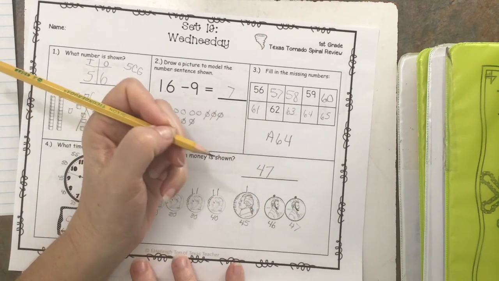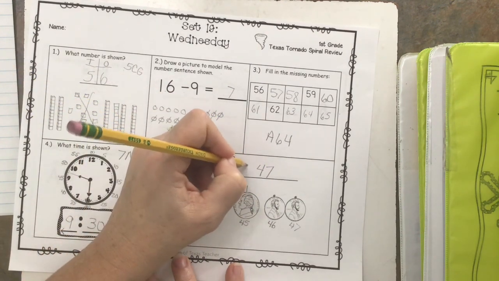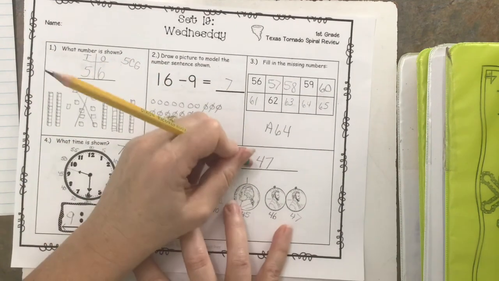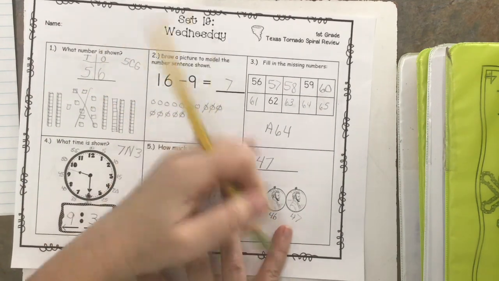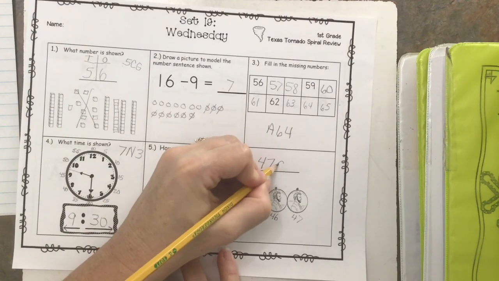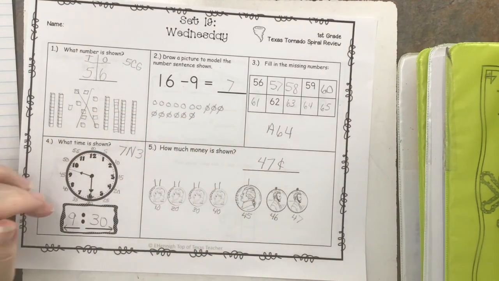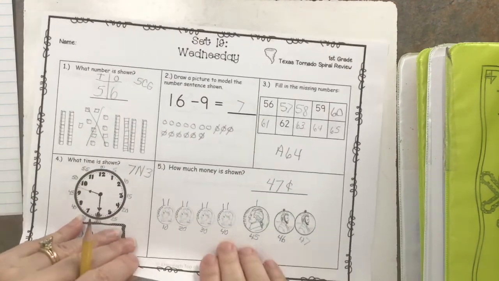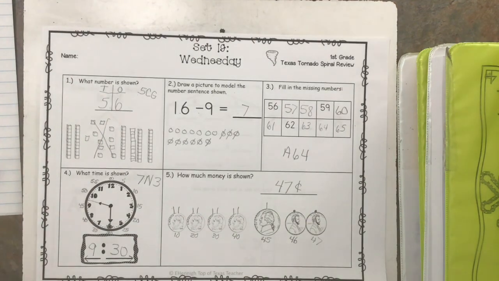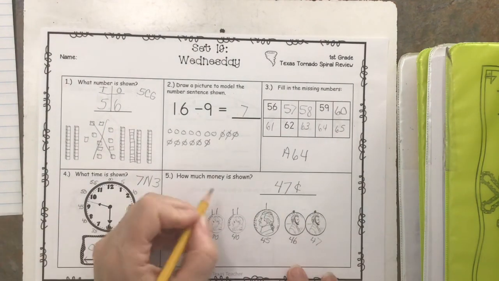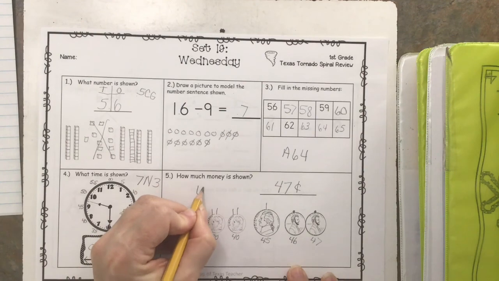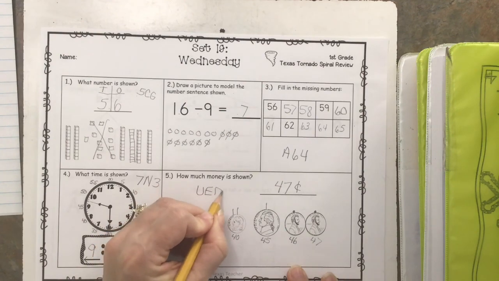And in first grade, we do not use the decimal. We don't do it like that. They will learn that in second grade. In first grade, we just use the cent sign. Okay, 47 cents. All right. I'm going to go ahead and stop this video here. Oh, if you want more practice with money, the skill code is UED.